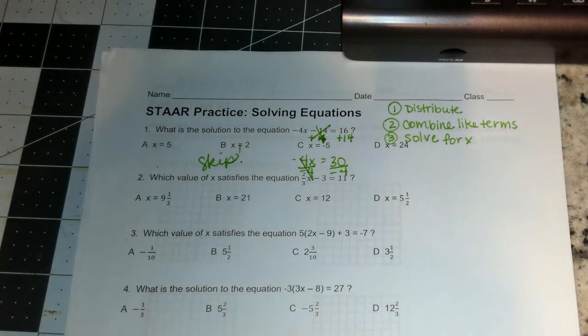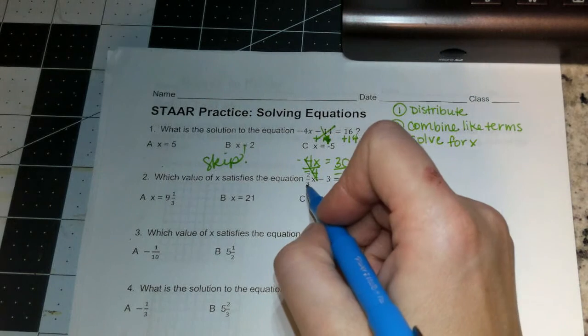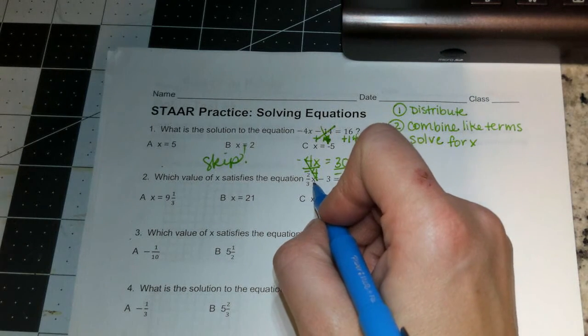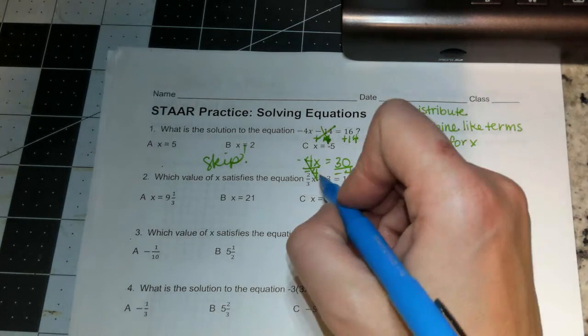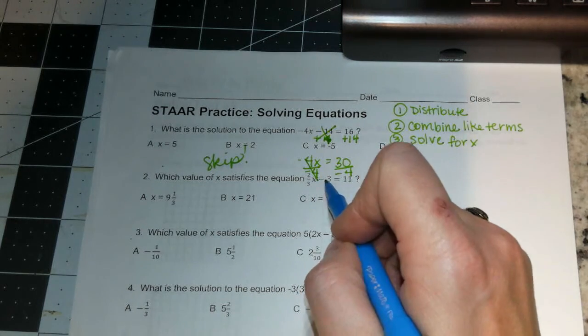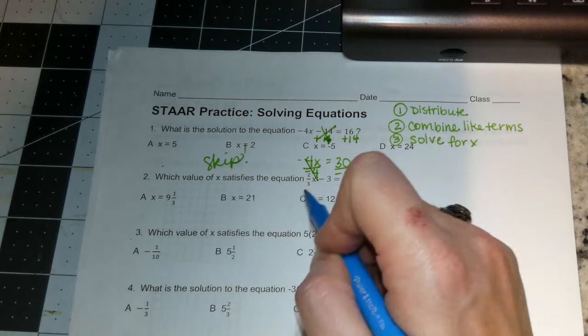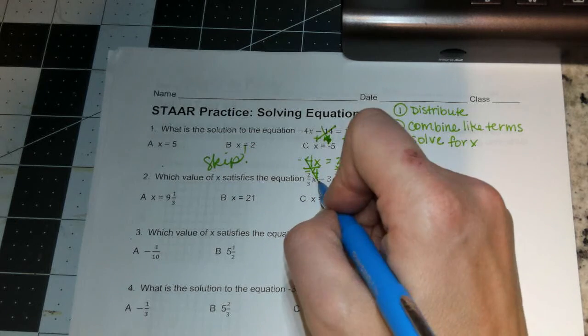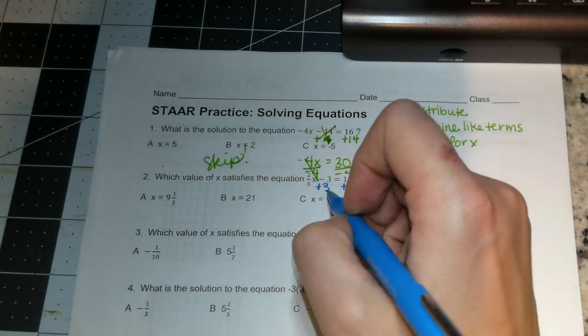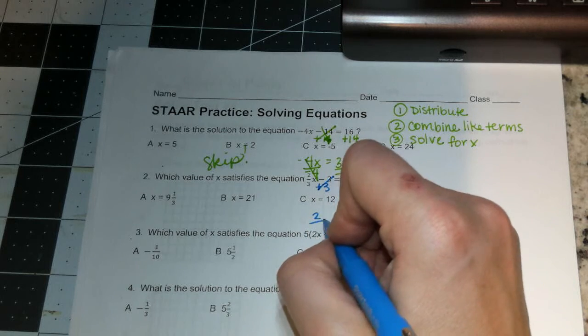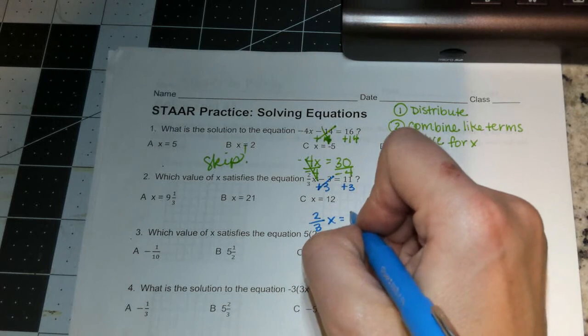Let's go to number 2. Which value of x satisfies the equation 2/3 x minus 3 equals 11? So again, there's no distribution. We don't have any like terms. We're just going to solve for x. So we're going to add 3 to both sides. And then that gets 2/3 x equals 14.